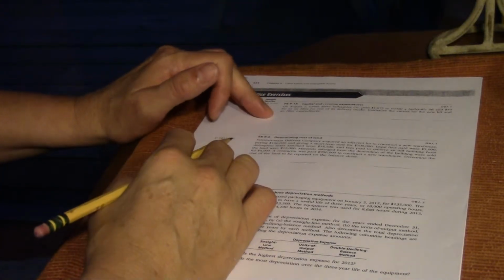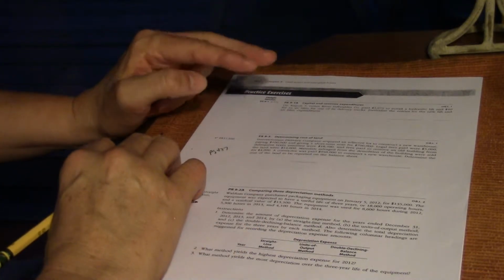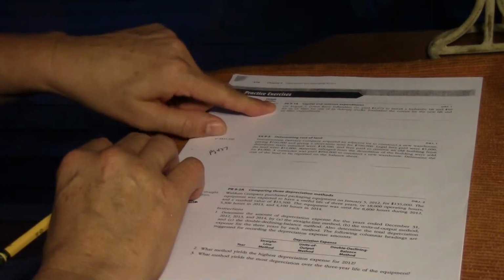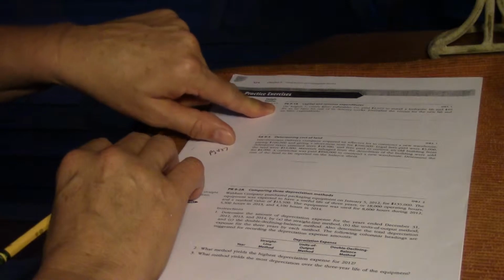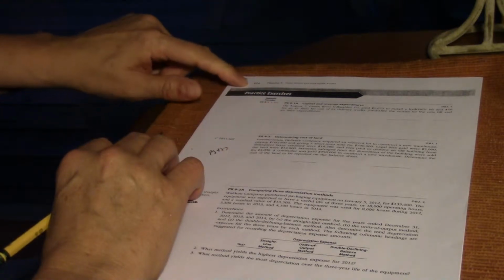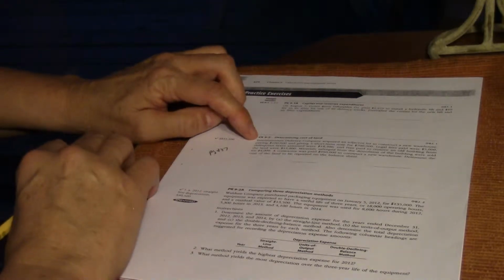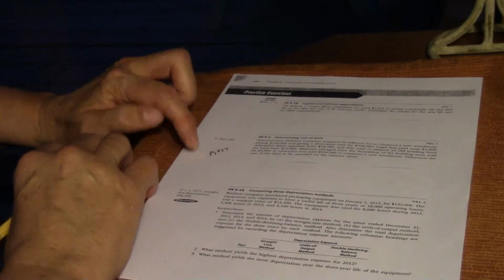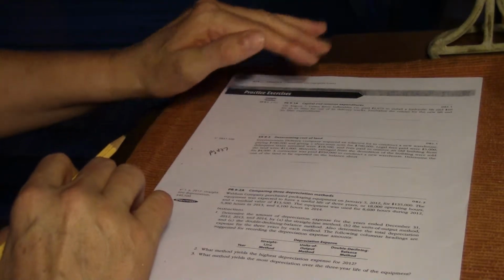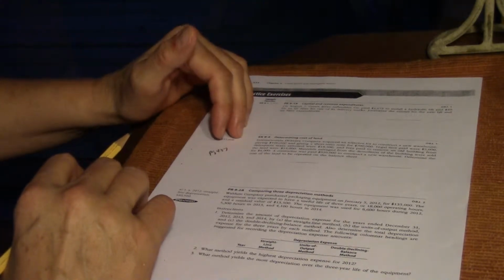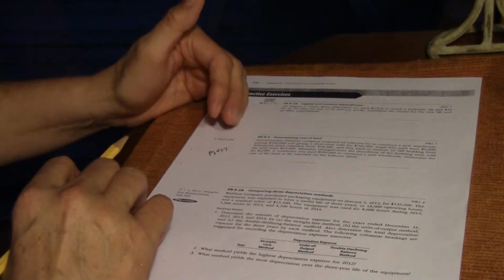Okay, so on this video, I'm going to work two different problems from the ones we worked in class. The first one I'm going to work is practice exercise 9-1A. It's from page 434. And I'm going to work exercise 9-3. It's on page 437. So these two exercises are reminding us how we actually determine the cost of the assets that are going on the books.